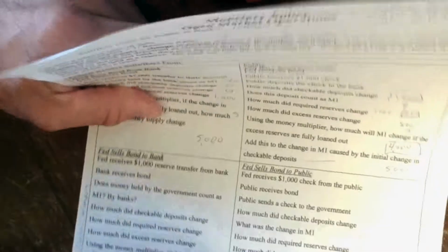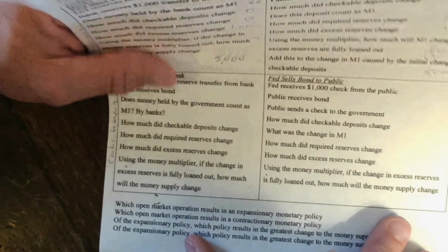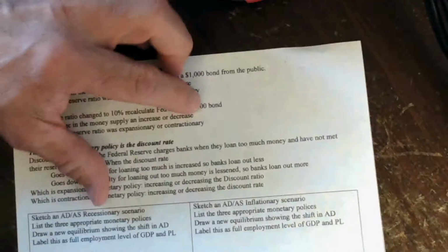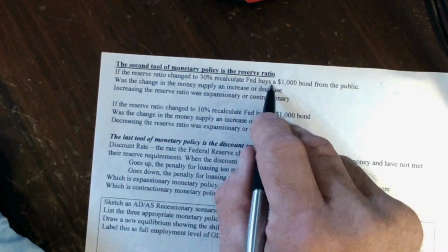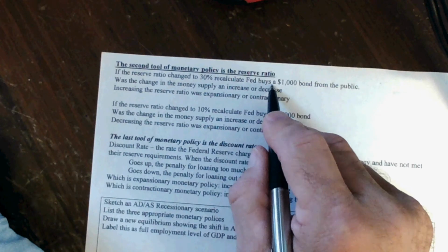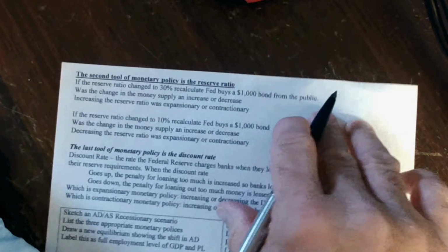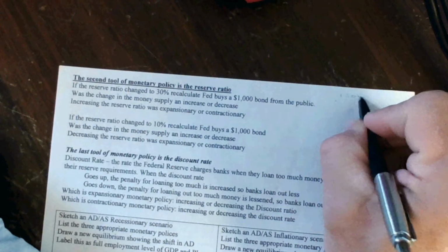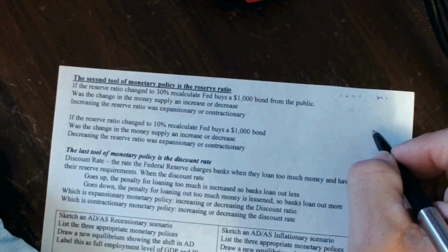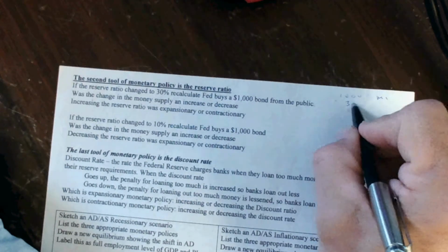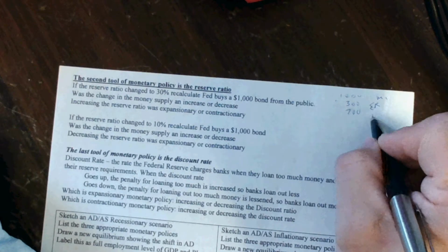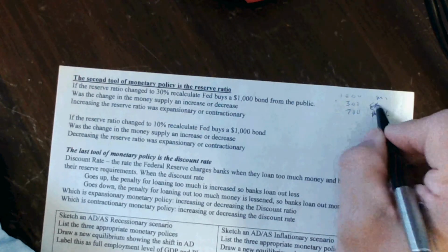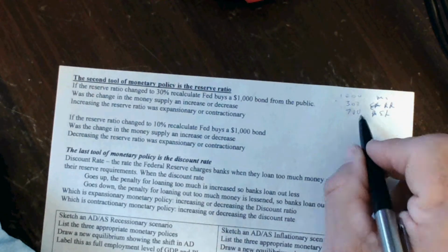You can practice with the same problem in contractionary monetary policy here. The second tool of monetary policy is the reserve ratio. If the reserve ratio changed to 30%, recalculate what happens when the Federal Reserve buys a $1,000 bond from the public. Okay, there's an initial change of checkable deposits of $1,000. A 30% reserve ratio means $300 has to be kept on deposit and $700 is excess reserves. $300 is required reserves and $700 is excess reserves.